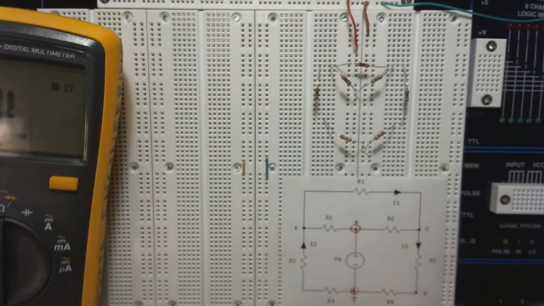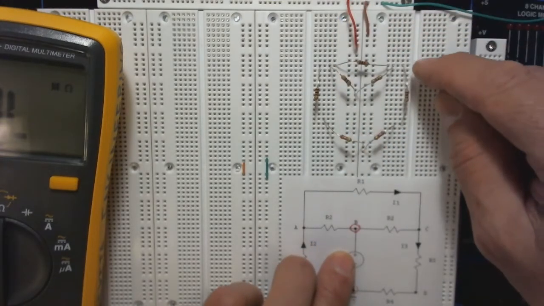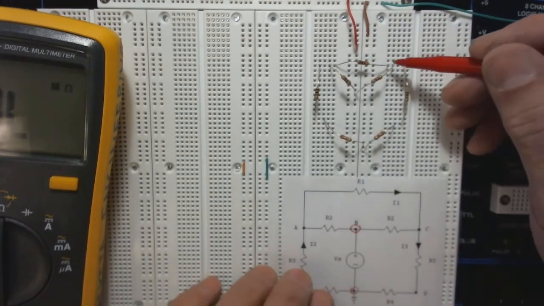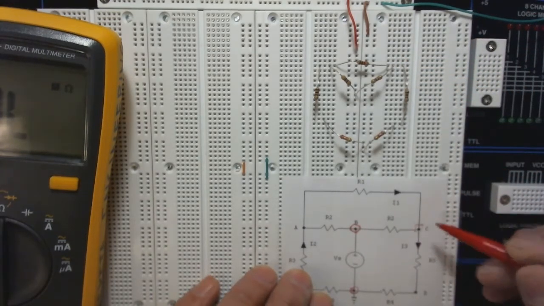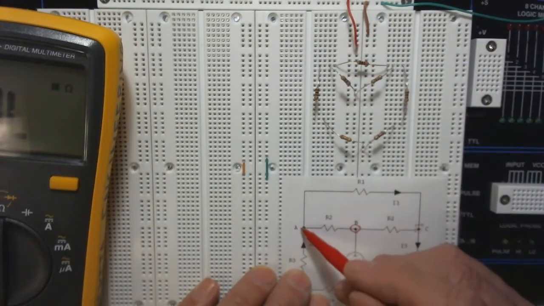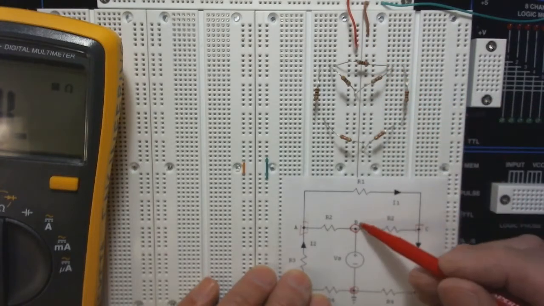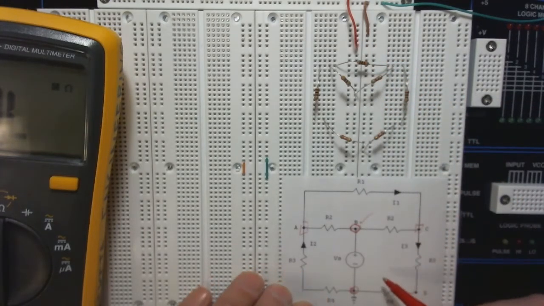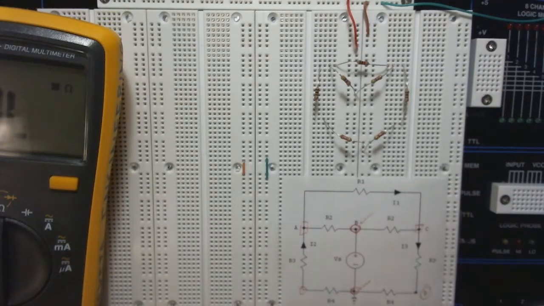So before I power up, let me double check. I've got this resistor here. Then this point here where these three are coming together is this. This point here where those three are coming together is that. I've got these two coming together, and that's the positive right there. And I have these coming together, and that's the negative right there. This point here would be our point D, and this point here is right over there, that doesn't have a label.